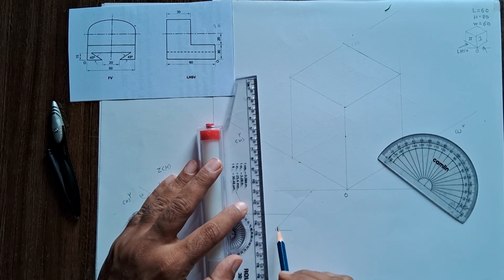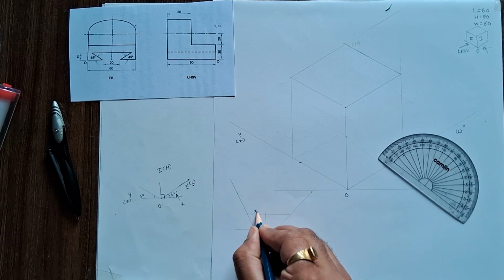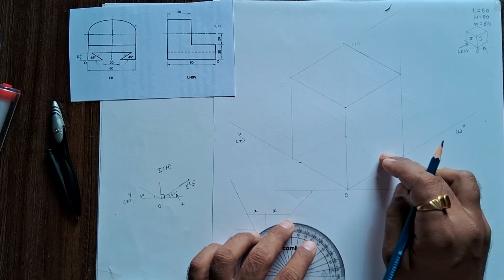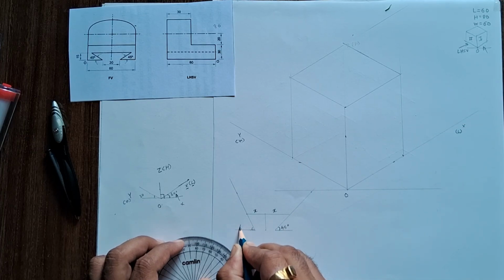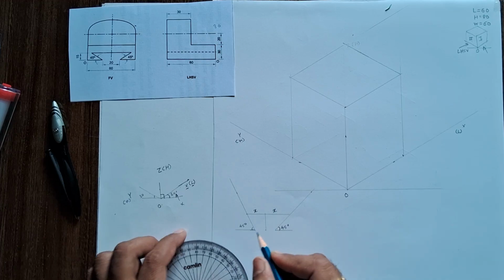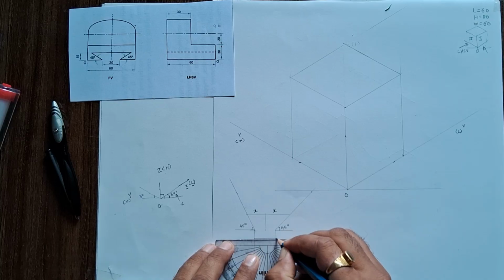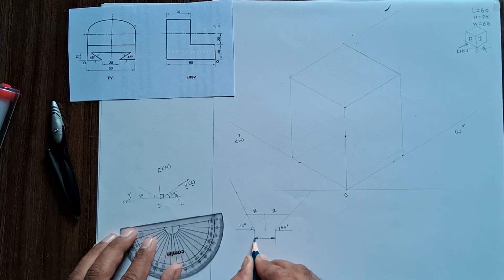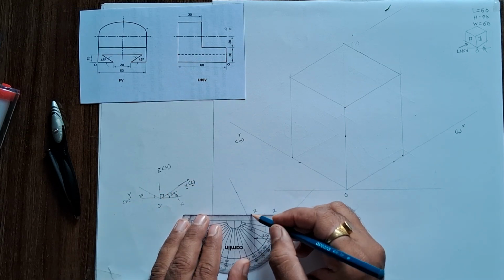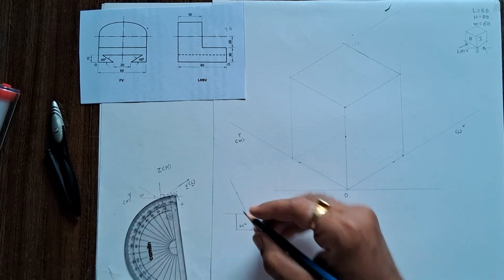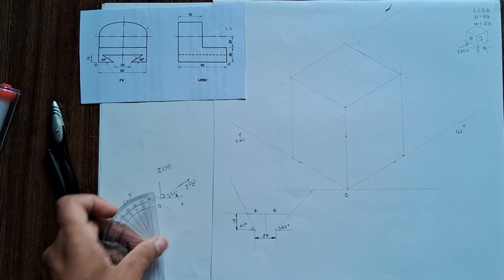Point. So this is an x distance, this is also an x distance. We cannot directly mark this x distance here. So this is 45 degree, 45 degree, and this is a 20 mm distance. This is a 20 mm gap you can see here, and the height is 15 mm. Now we can start our problem.